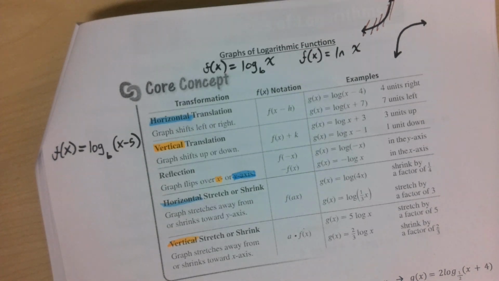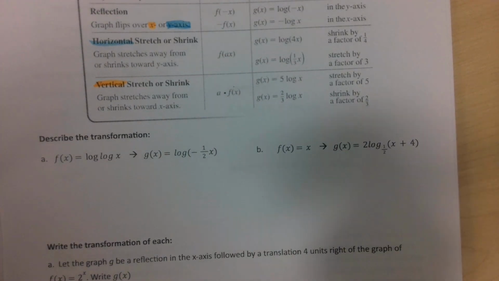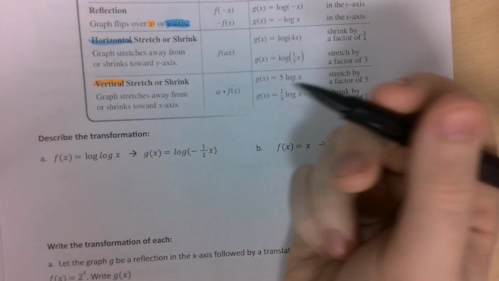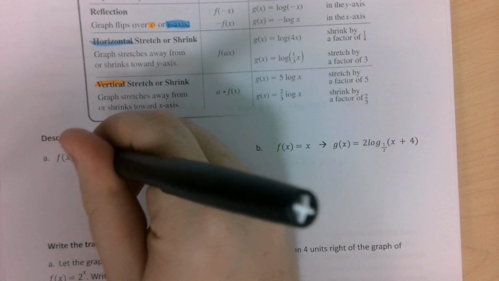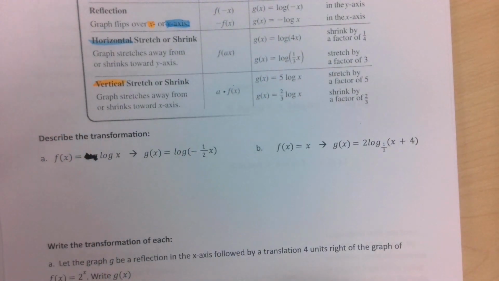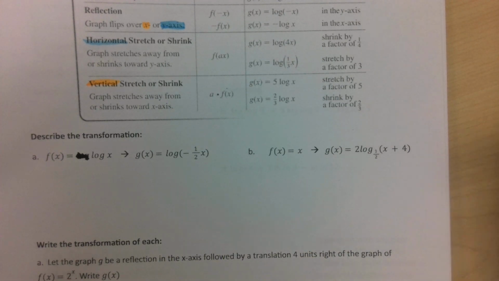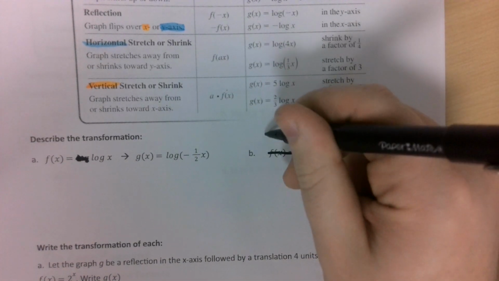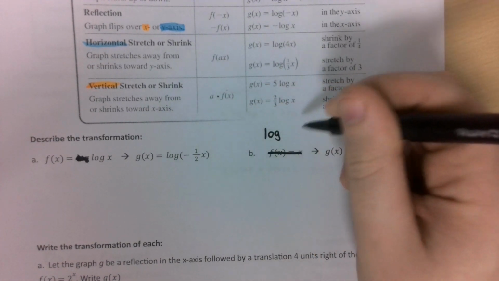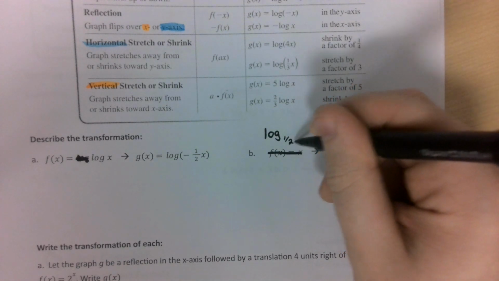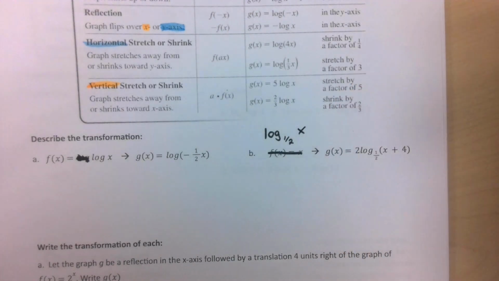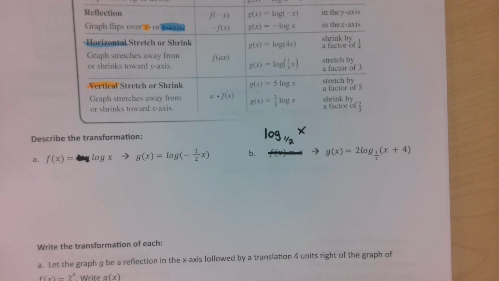I do want to mention, our notes have some kind of funny errors. For question A, it says log. We don't need 2 logarithms. That was just a doubling up. On the other hand, B doesn't have a log at all. So for B, we can rewrite this one as log base 1/2 of x, because that's how it was supposed to be before the error.